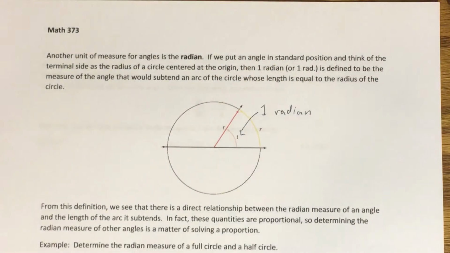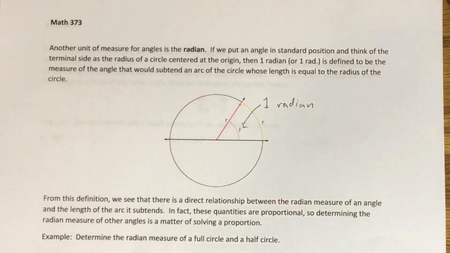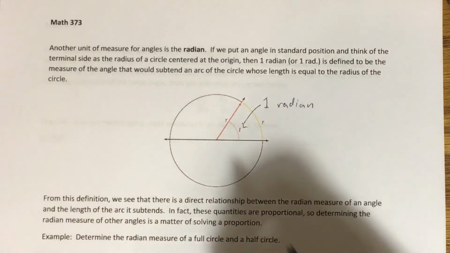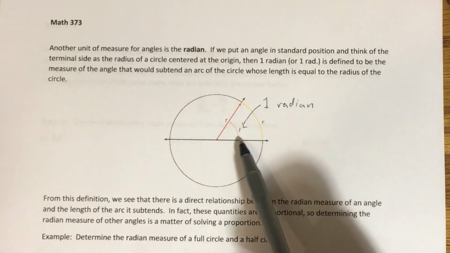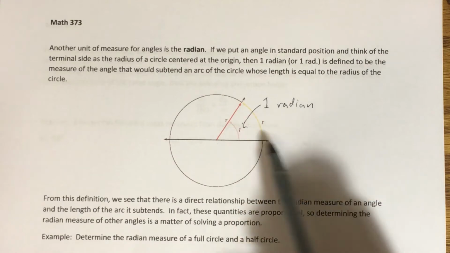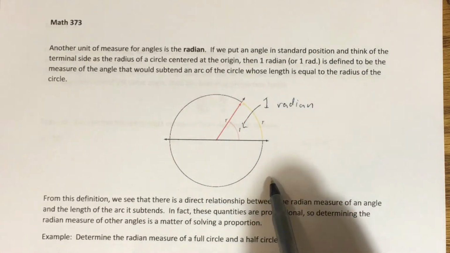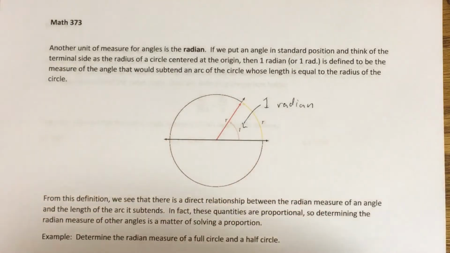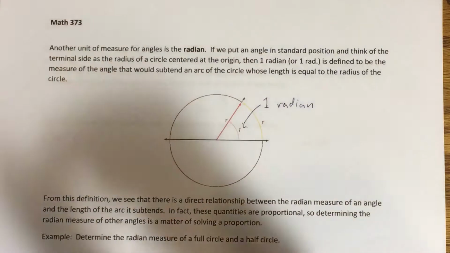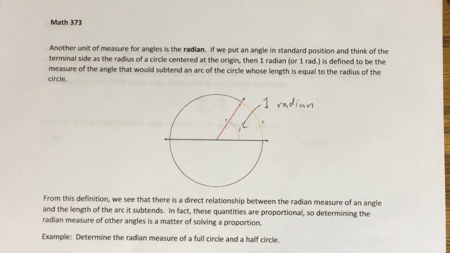Now that might seem like a really bizarre way to define an angle, but if you think about it for a minute, what that does is it creates a direct relationship between the angle that we're measuring and the arc that's subtended by that angle, the arc that's swept out by that angle. And this is really important because, as we're going to see towards the end of this section, that relationship between the angle and the arc of the circle that it sweeps out allows us to come up with some really useful formulas for things that are used in a number of applications.